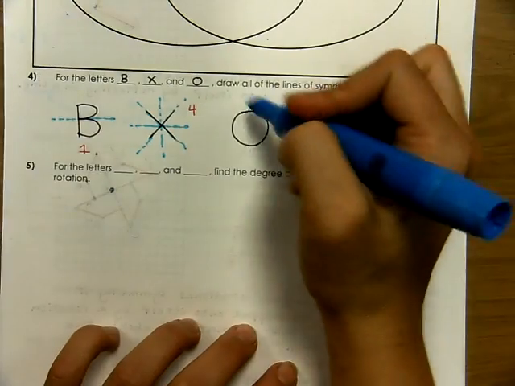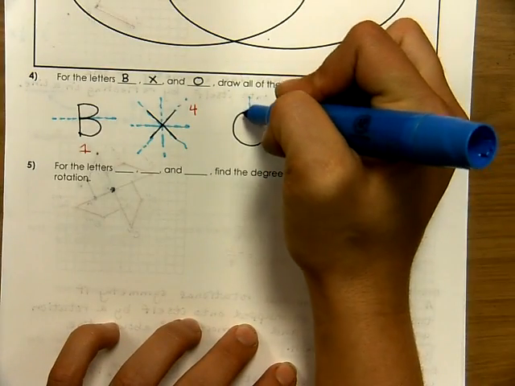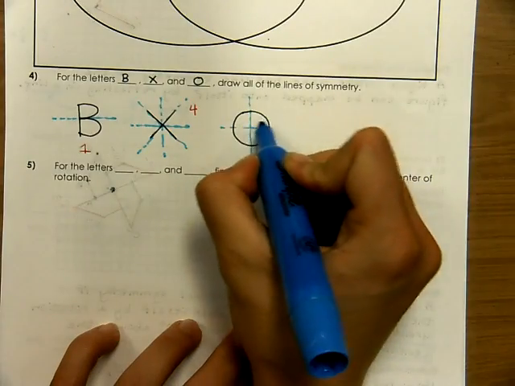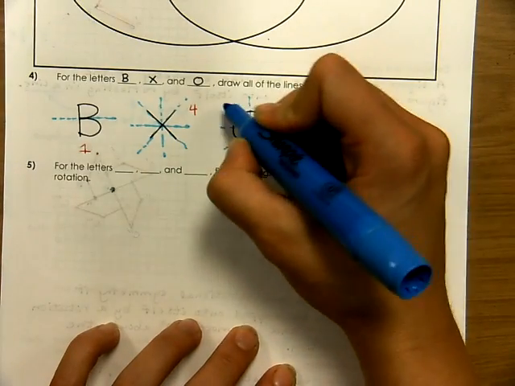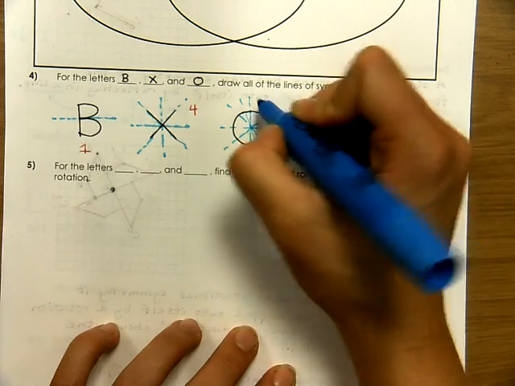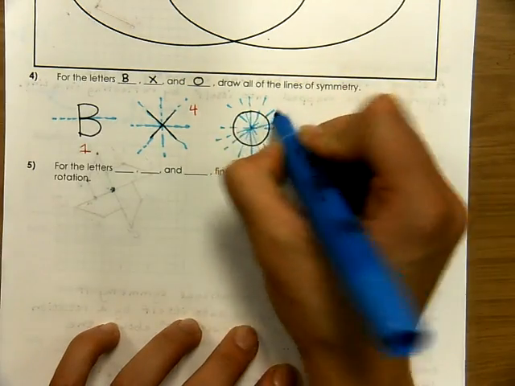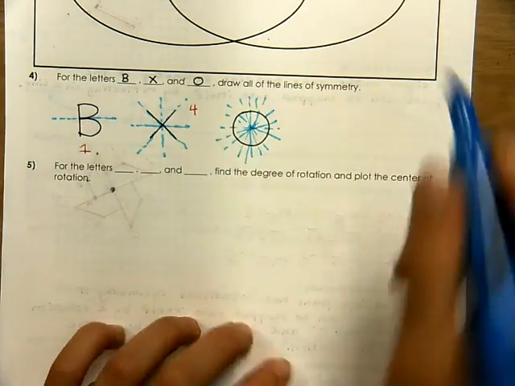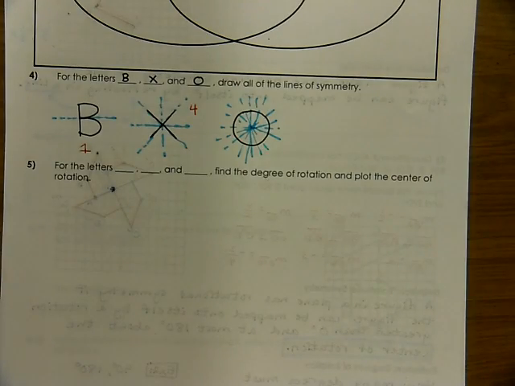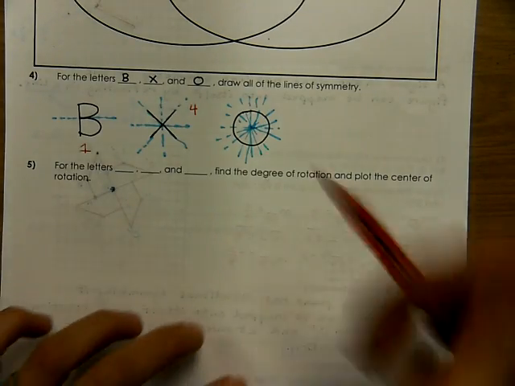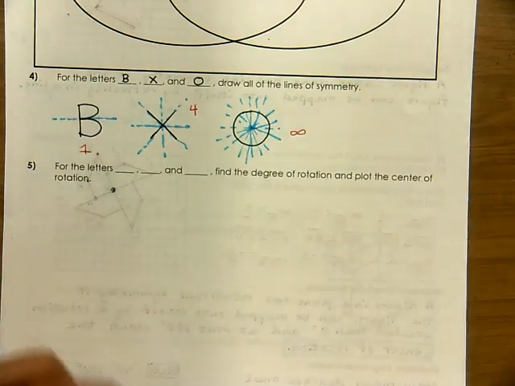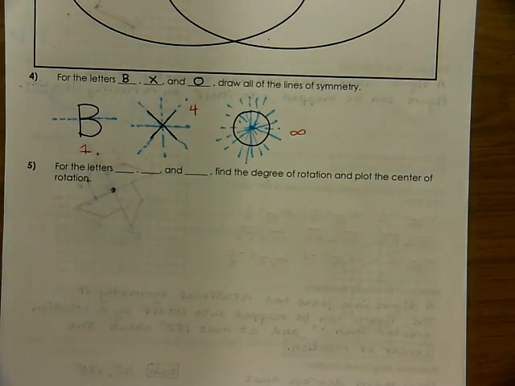And for the O, if we make it a circle, I would say go up and down, left and right, diagonal. But if it's a circle, you could keep drawing them in half. So when we think about that, we're thinking, well, how many lines are there then? Well, if we draw it like this, there are an infinite number of lines of symmetry.